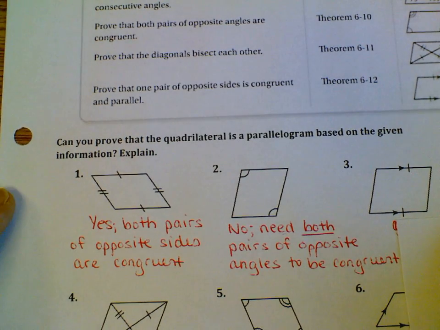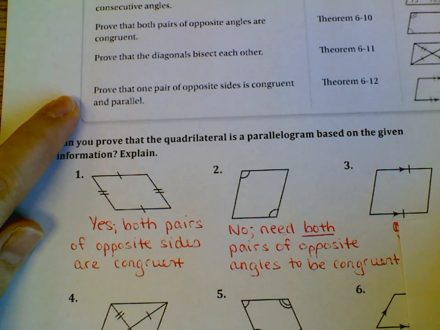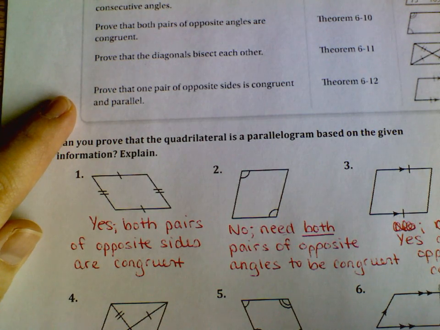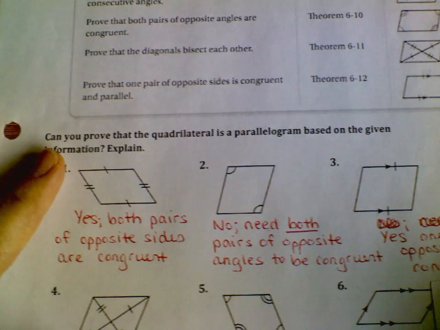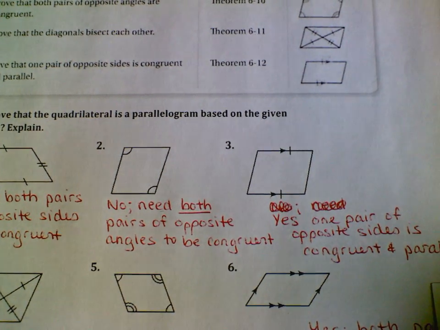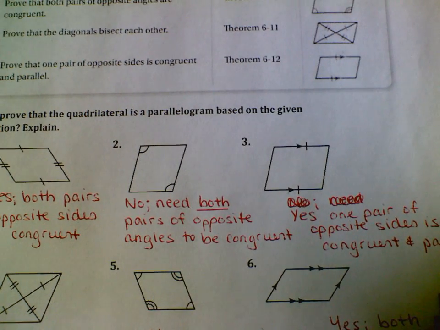And then number 3, I have one set of parallel sides, and I have that same set congruent. That fits that very last piece in that summary box. So my answer would be yes, one pair of opposite sides is congruent and parallel. So now I would like for you to try the bottom row and see if you can get them right.